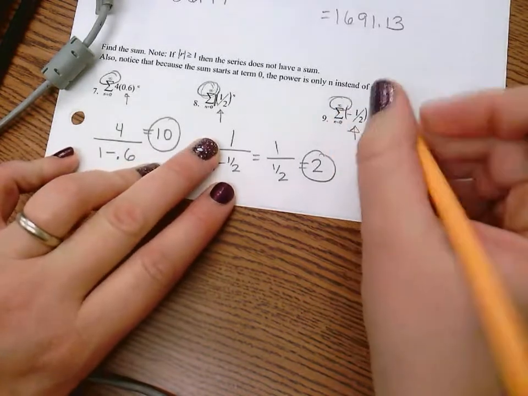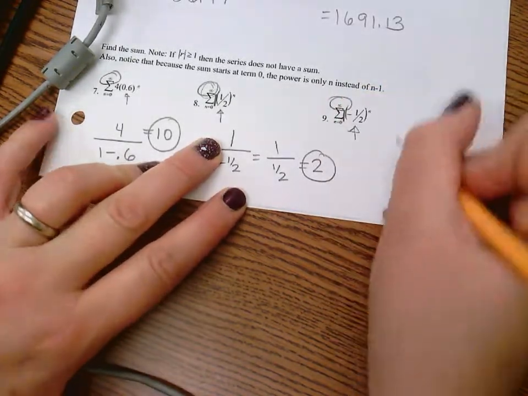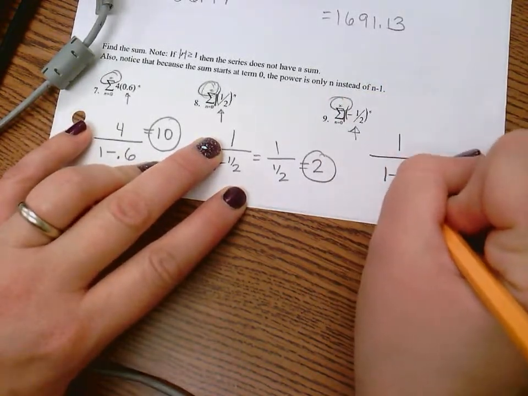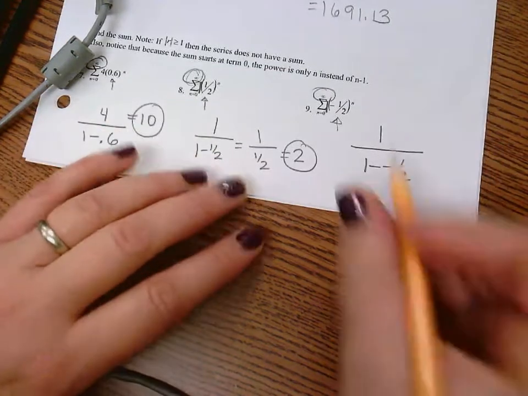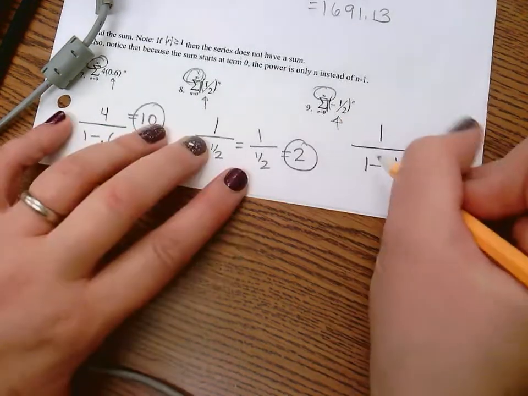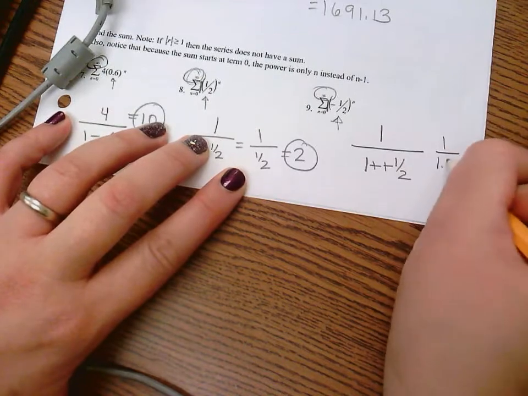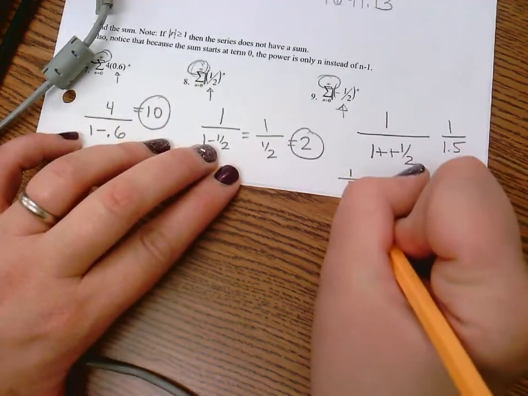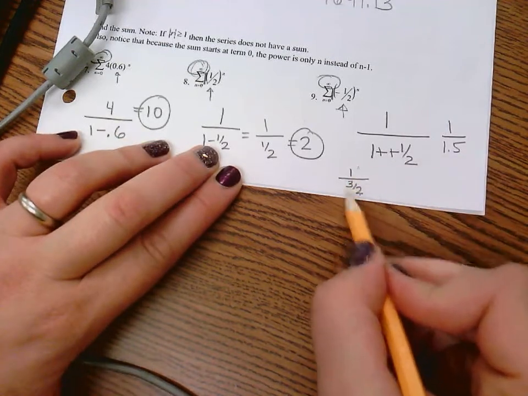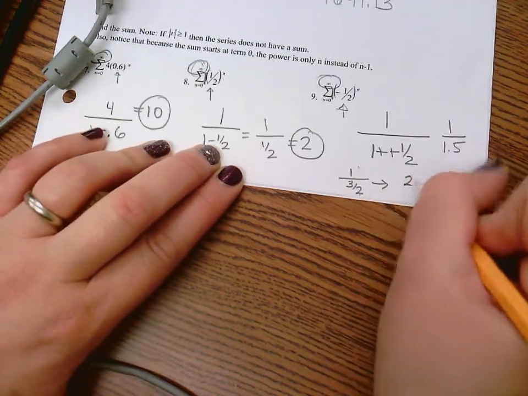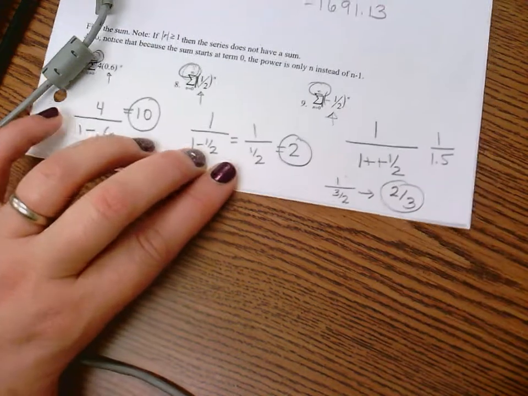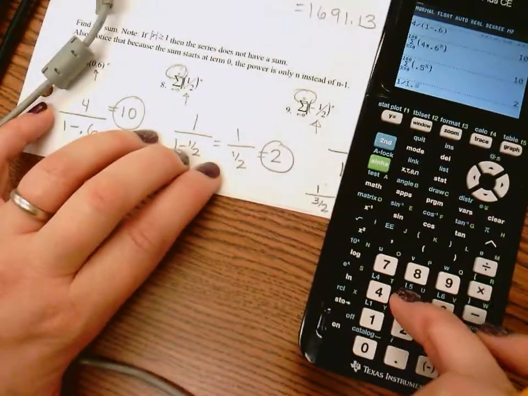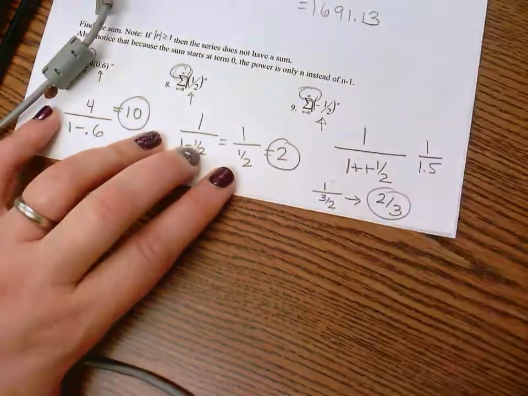So this one would be another 1 is sitting in front there. 1 divided by 1 minus negative 1/2, right? Because the ratio is negative 1/2 this time. So it's actually 1 divided by 1.5. If you wanted to do it without a calculator, when you divide by a fraction, you actually multiply by the reciprocal. So the answer would be 2/3. 1 divided by 1.5 is 2/3.